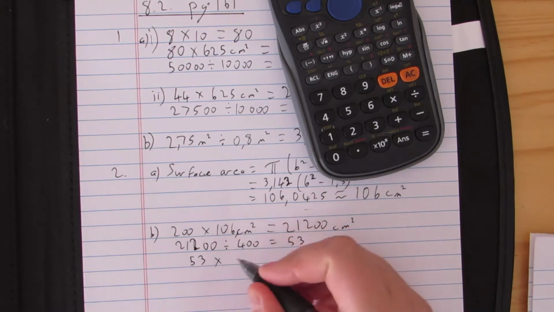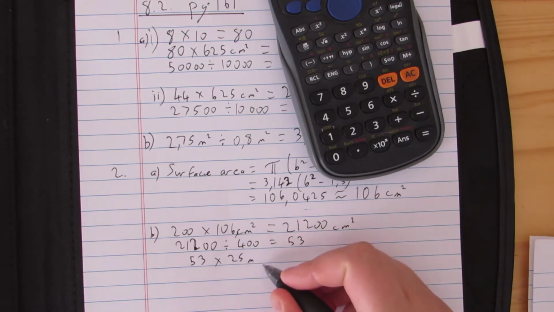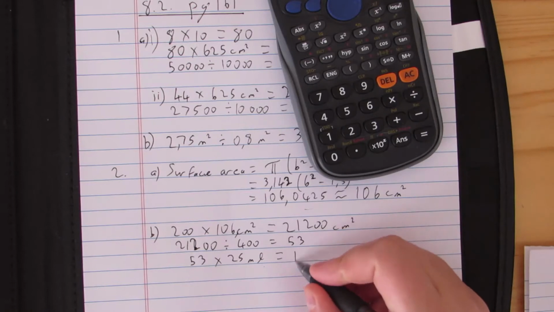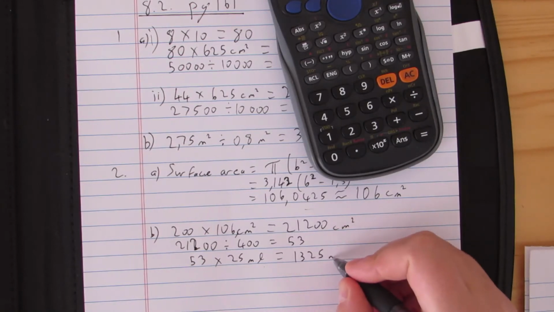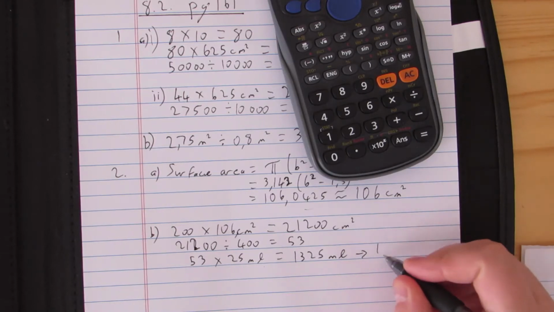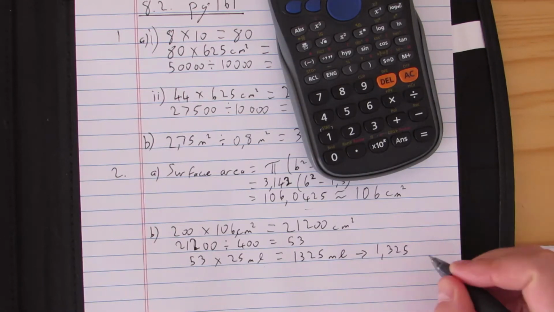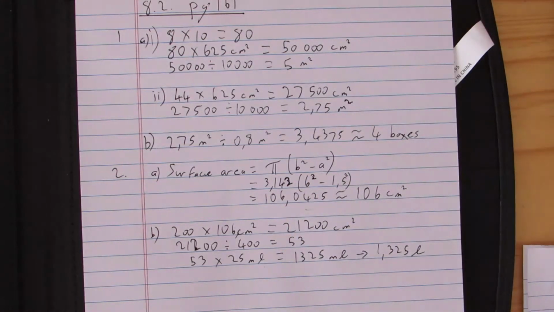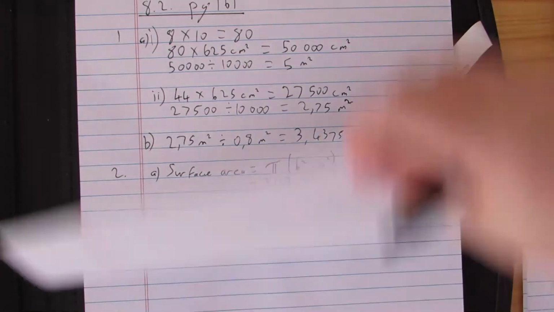Okay, so 53 times 25 milliliters will give me 1,325 milliliters, and if they're looking for the answer in liters, it's 1,325 liters. Okay, that's all looking good. Alright, let me get you a new page then for question 3.